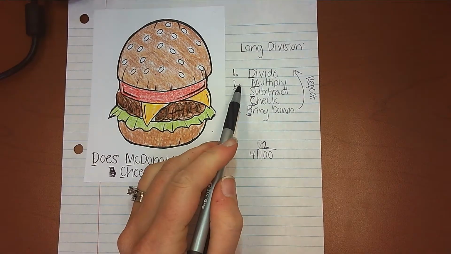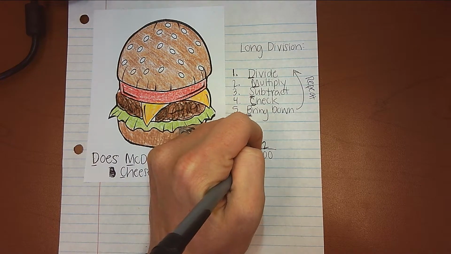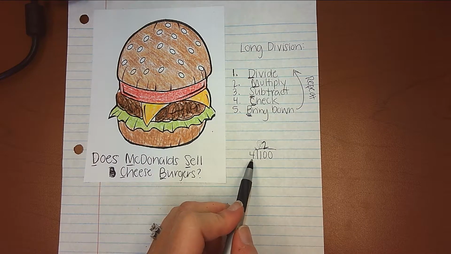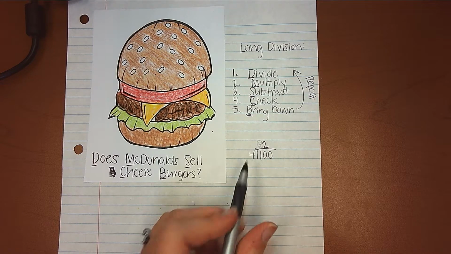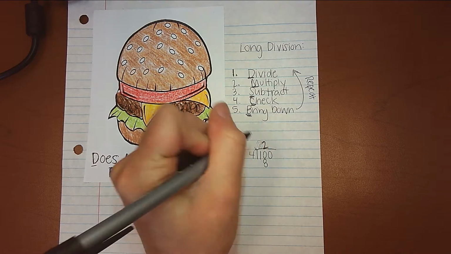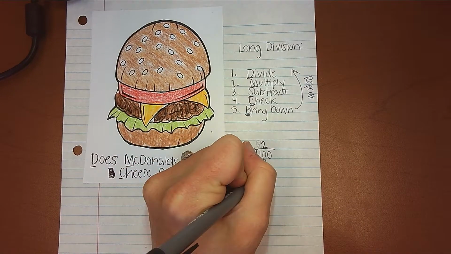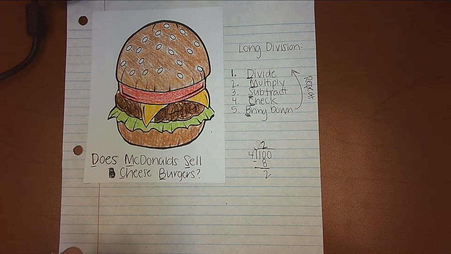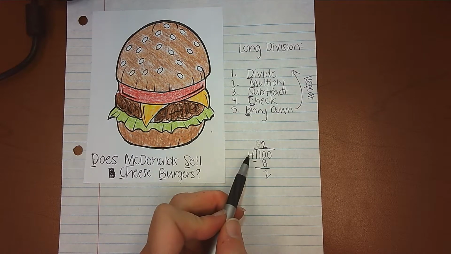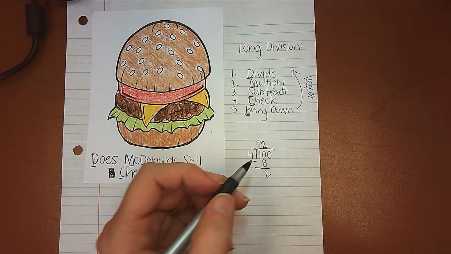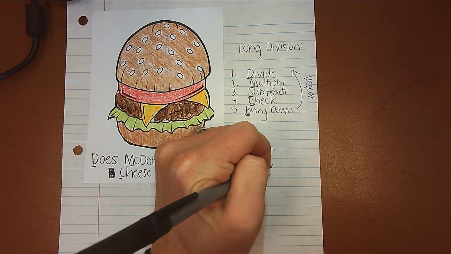Step number 2 is to multiply. So I'm going to do 2 times my divisor out here, my 4. 2 times 4 is 8. Subtract. I'm going to subtract 10 minus 8 and get 2. And I'm going to check. Is 2 smaller than 4? Yes, it is. So I'm going to bring down the 0 and keep going.